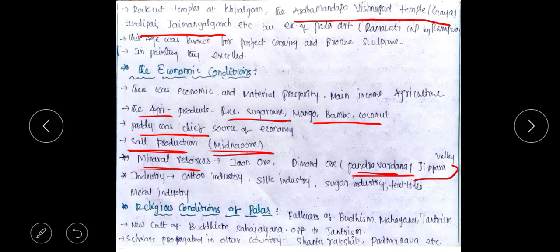And the next level is that we see industry. From industry also there was income. Cotton was the principal industry here, and there was also the silk industry, and during this time many people took up weaving as an important profession. And the silk used to be exported to foreign countries. There was also the sugar industry and the textile industry, and we see some metal industries like goldsmiths and blacksmiths, and carpenters also played an important role in getting income to the country.